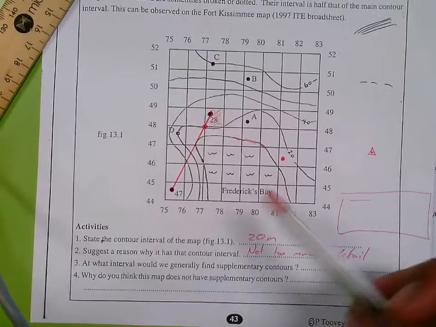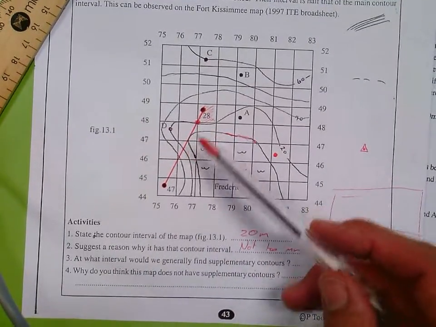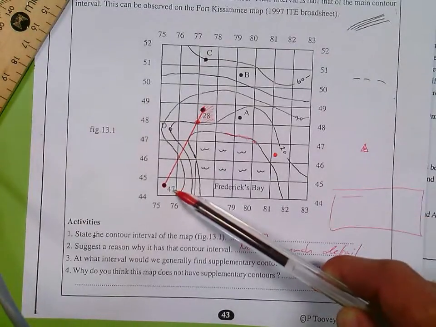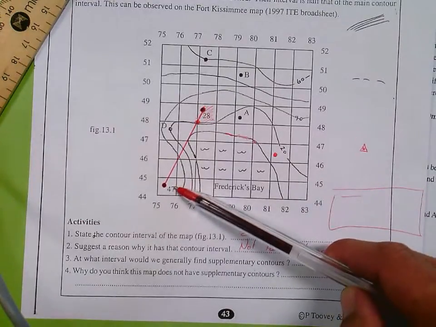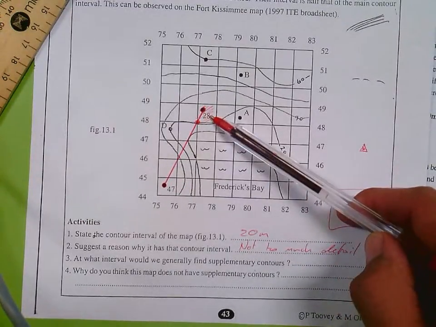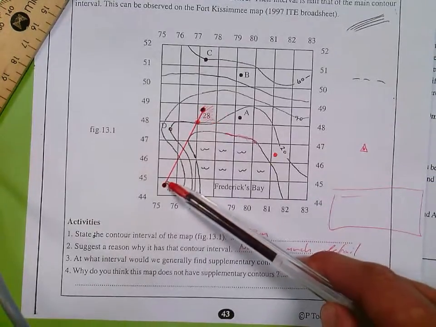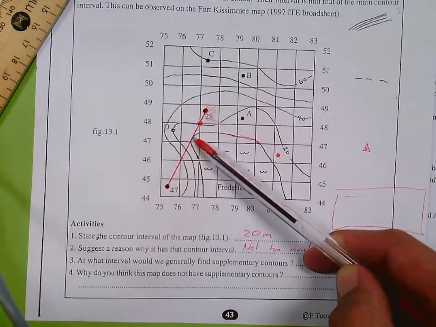In this case, if it was asking for the difference in elevation, I know that this point is 47 meters, this point's 28, so I'd just get the answer by doing 47 minus 28. But if it's asking for the relief, if you're walking along that path between the two places, you actually hit sea level, 0 meters.